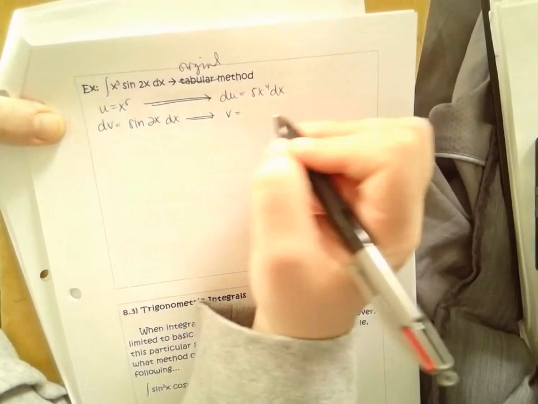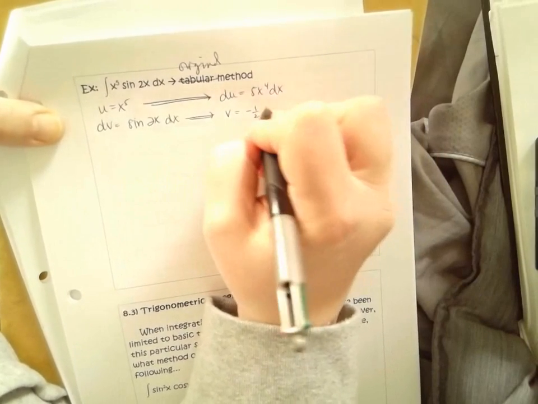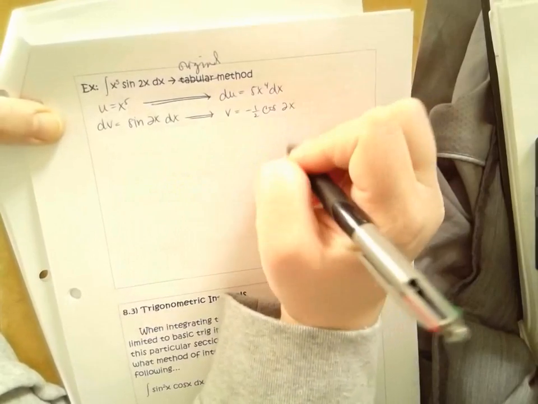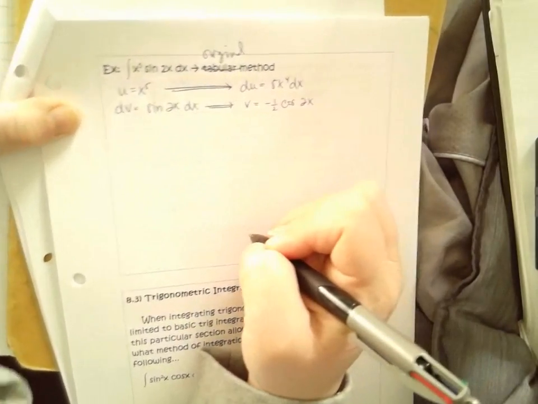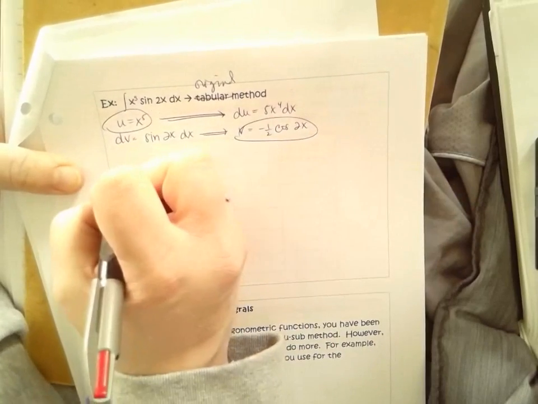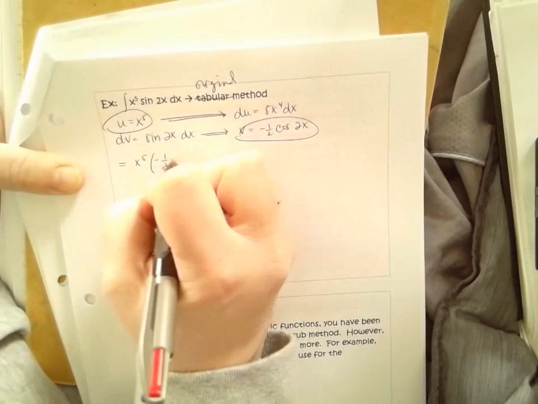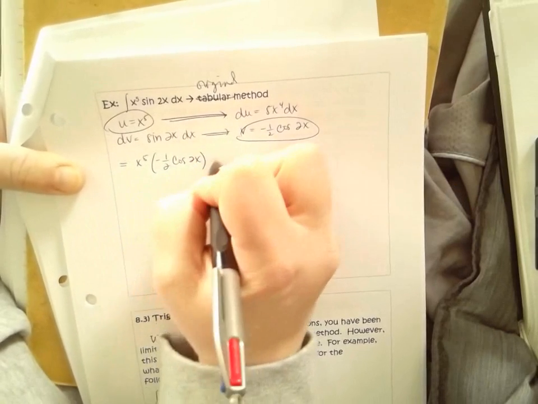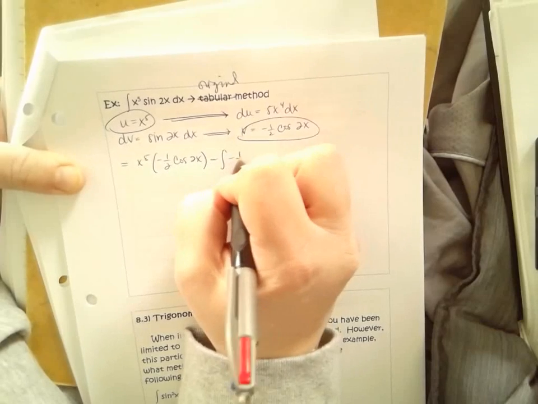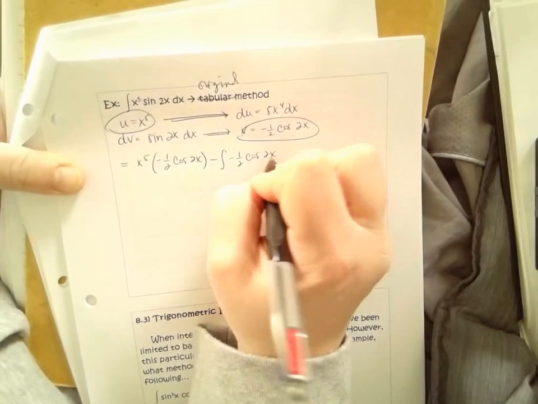And v, we already figured this out, would be negative 1/2 cosine 2x. Okay? That being said, one time through this process would give me u v minus the integral of v du.